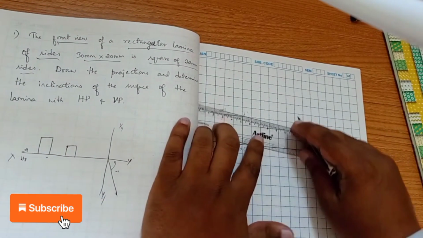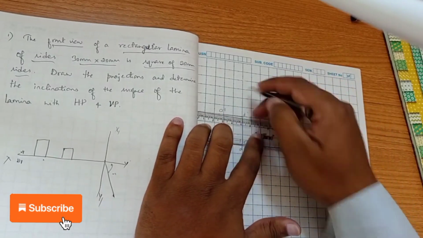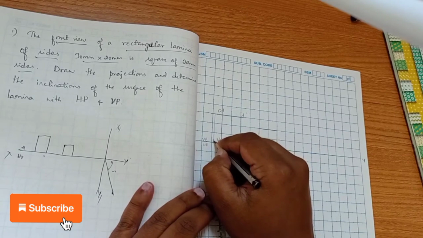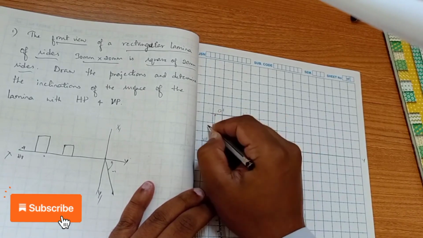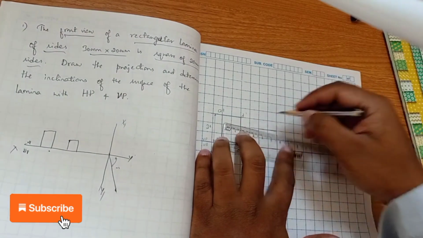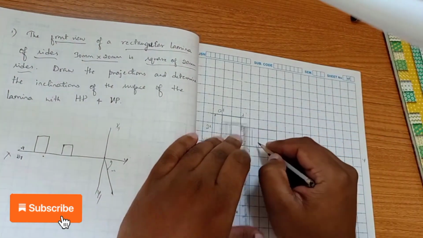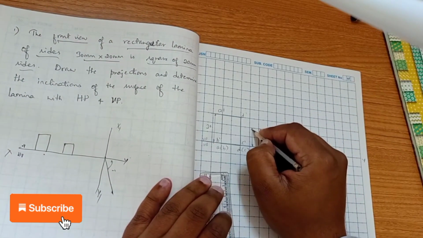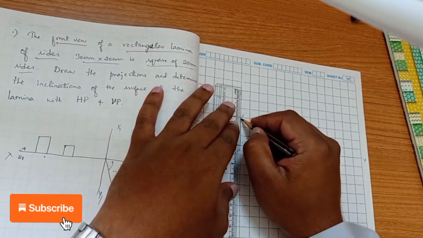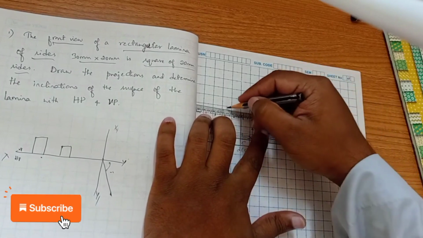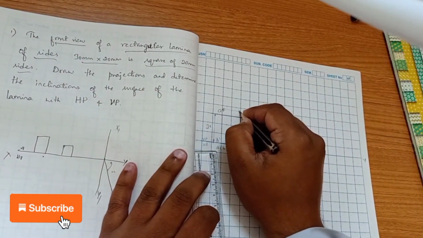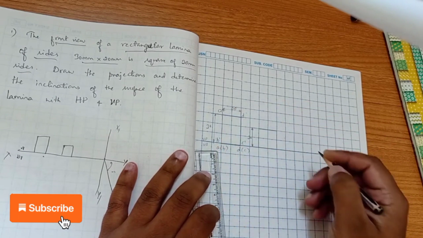Okay, so we can show the dimensions here. This is 30 and this is 20, and also 20.